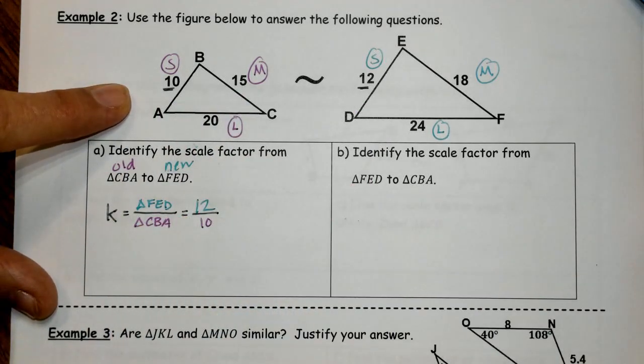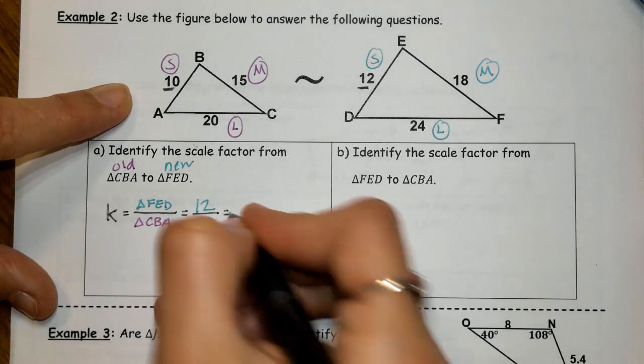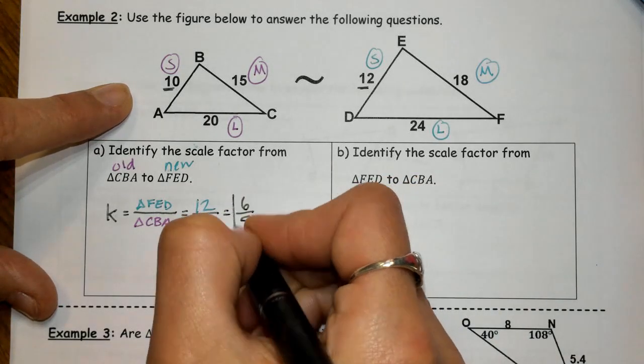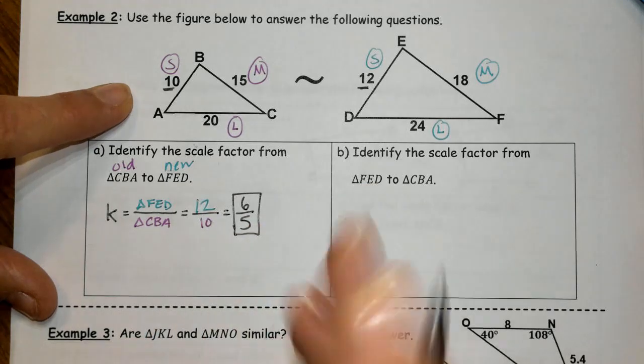You must simplify your scale factors. If you leave it as a fraction, that is perfectly fine. If you put it as a decimal, that is perfectly fine. We can accept it in both ways. Here, if we simplify this down to the most simple fraction, the scale factor is 6 over 5.